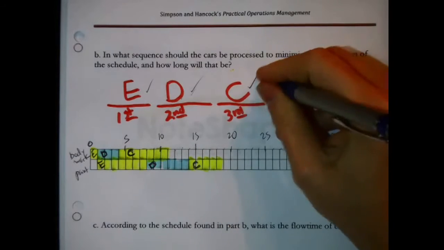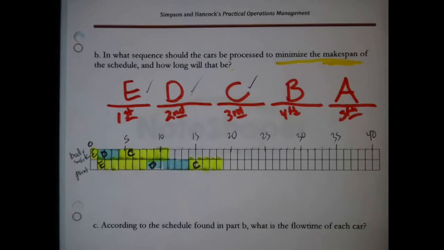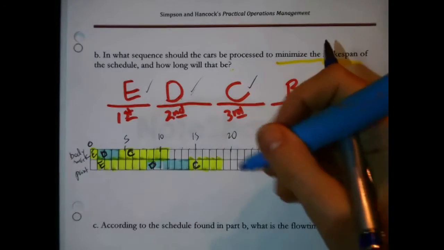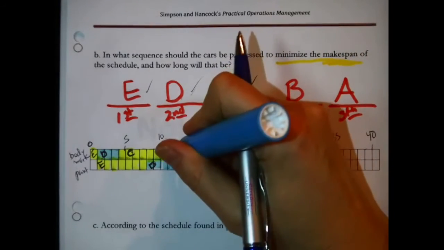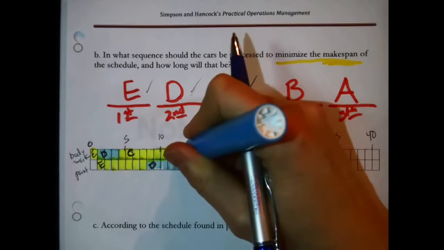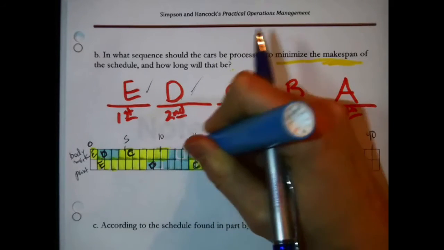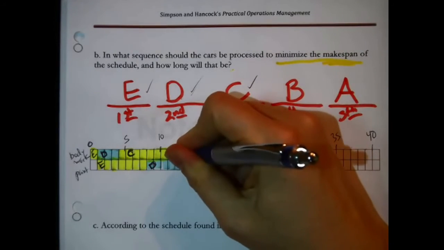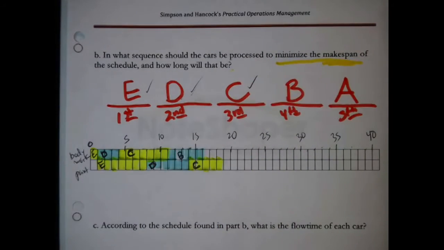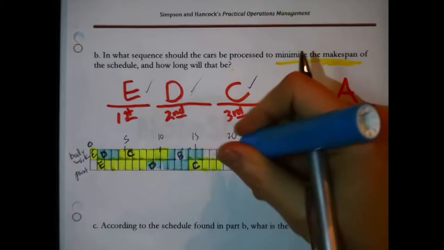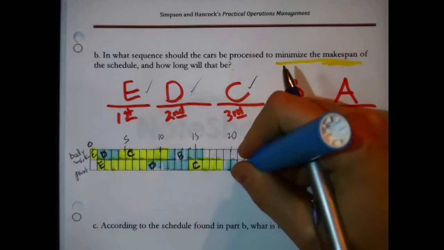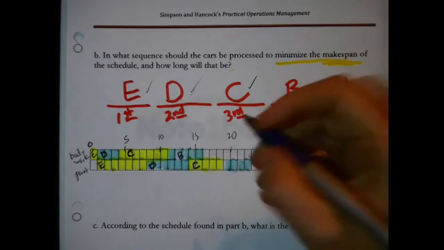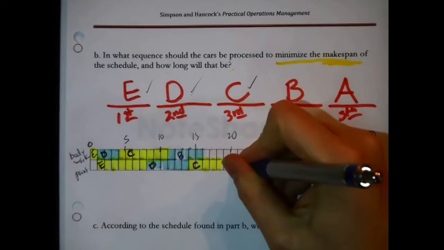Okay, that one's in. Then B. B is, according to the data, 5 hours' worth of body work and 4 hours' worth of painting. So the body work is 5 hours, that's car B. And then the painting, 4 hours, starting just as soon as it can. Here we are working on car B.